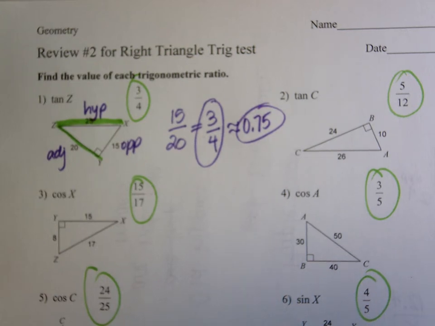Let me just show it to you in a different way though, because it's possible you'll see it in a different way.